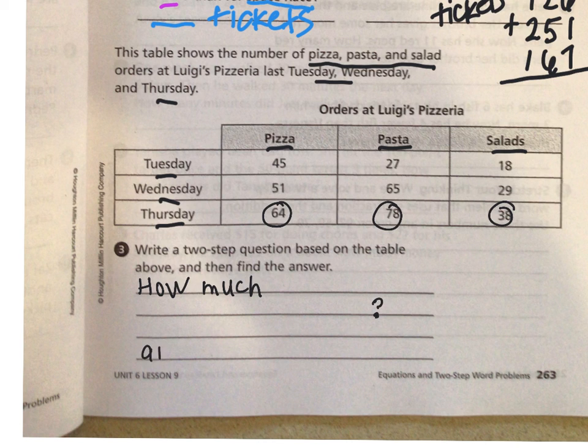And then down here, you're going to answer your own question. So I should see a math problem over here adding up whatever your question was, okay? And then you're going to write it on this line, okay? Another one that you could do is you could say, how many salads were sold on Tuesday, Wednesday, and Thursday? And you could add up all the salads, okay? It's kind of fun. You get to make your own question. All right, and then meet me on the back side when you are ready.